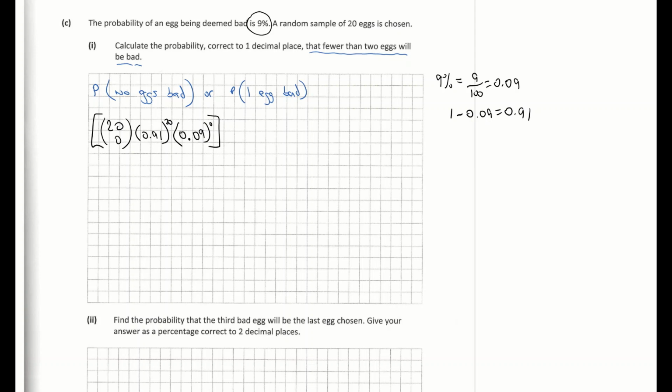I then have the OR word, which basically means addition in probability. And now I'm getting into the probability of picking one egg that is bad. So of the 20 eggs, 20 choose 1, multiplied by the probability of a good egg, which is 0.91 to the power of 19, multiplied by 0.09 to the power of 1, because I want my one bad egg. And I'm going to close my bracket. And now I'm going to do out those multiplications on my calculator.